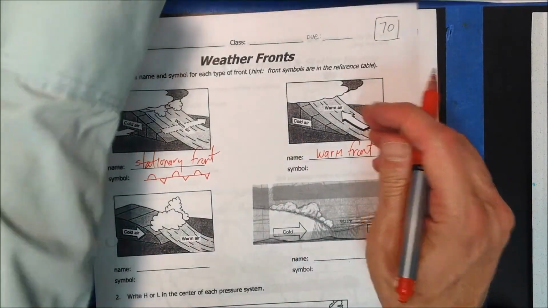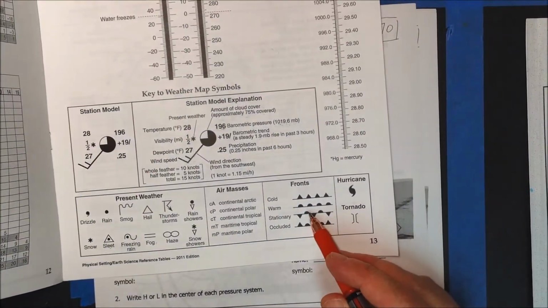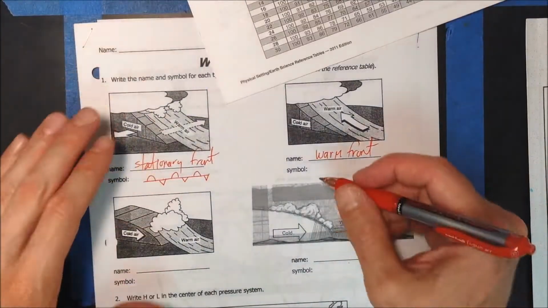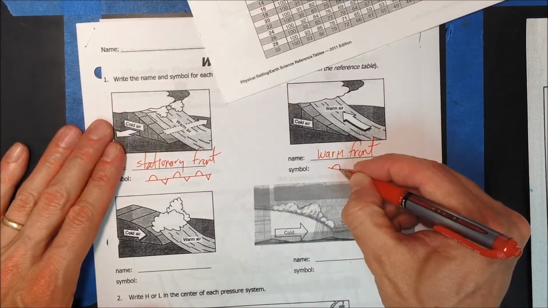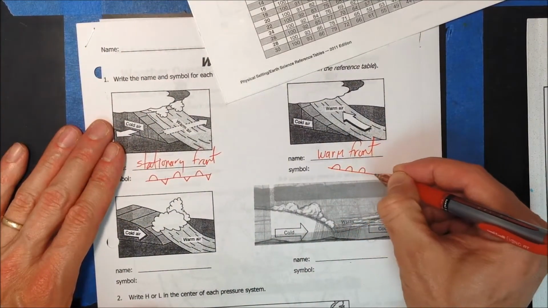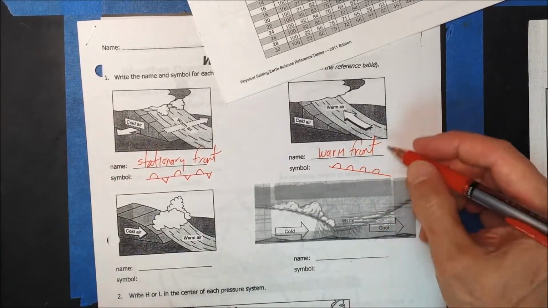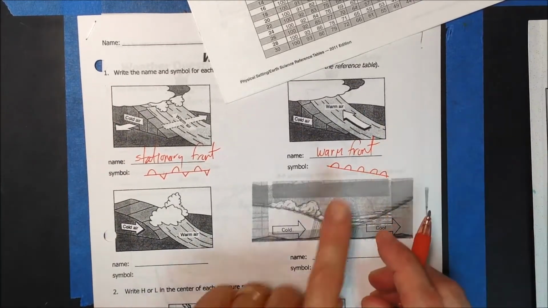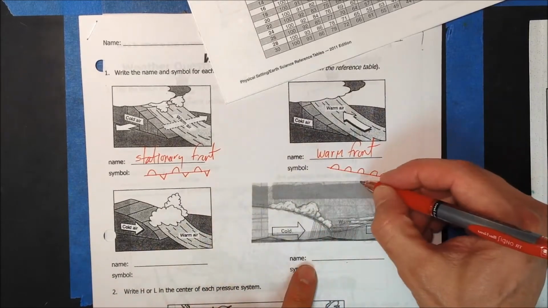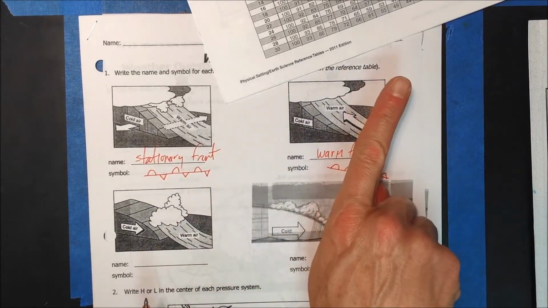This is a warm front. The symbol, again, from page 13 of the reference table is these rounded humps like this. Okay, so like this, rounded. And it's good to color them in. I'm going to save some time so this video is not super long and not color them in. That would mean warm air going this way. It kind of acts like an arrow, so it's going that way. That's important to know. Make sure you know that.